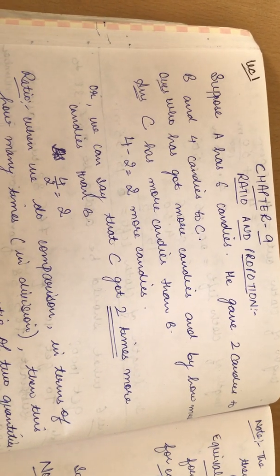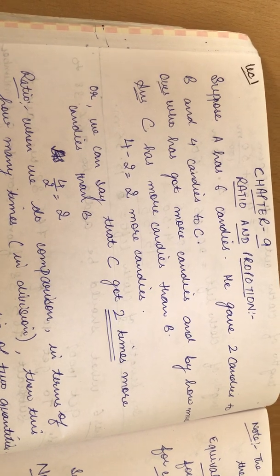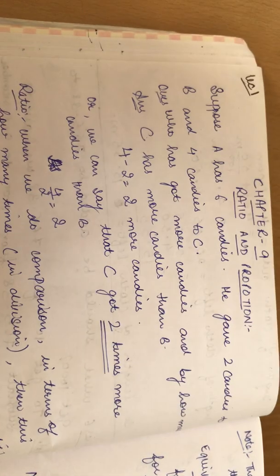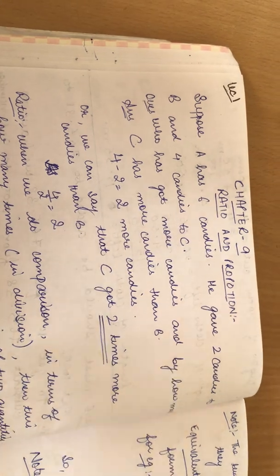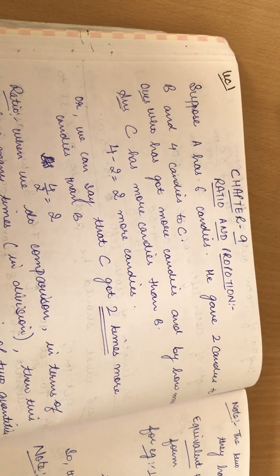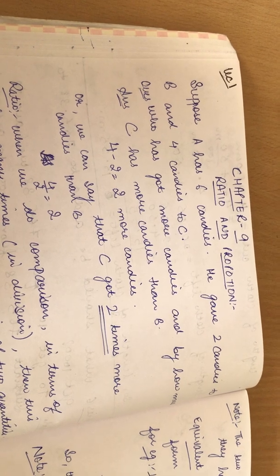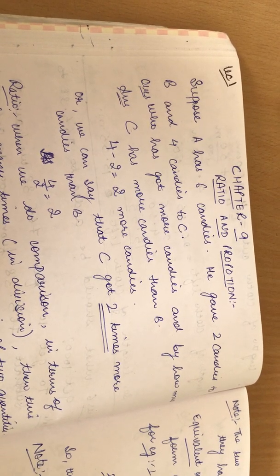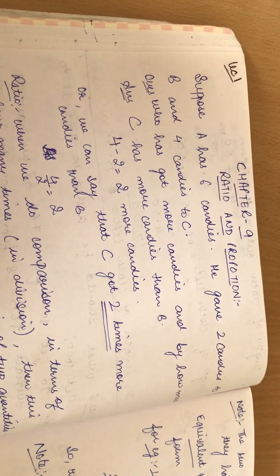Today we are going to start with the new chapter, chapter 9, ratio and proportion. Suppose A has 6 candies and he gave 2 candies to B and 4 candies to C. Means there are total 3 persons and A gives 2 candies to B and 4 candies to C. So the question is, who got more candies and by how much?